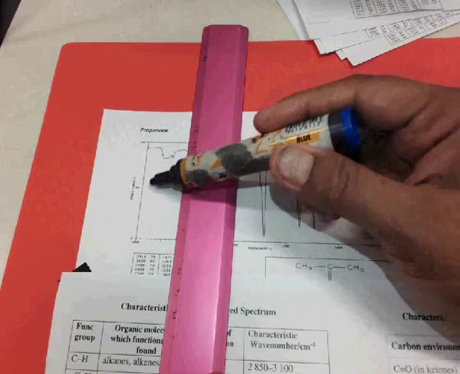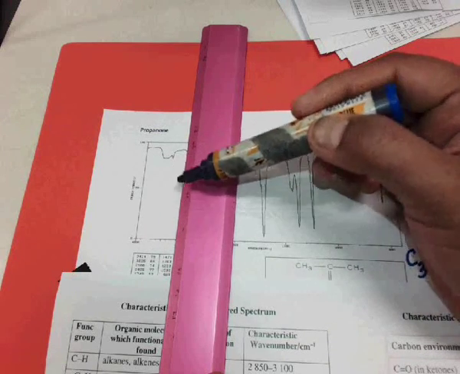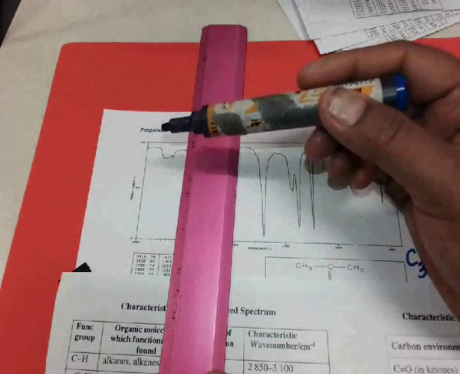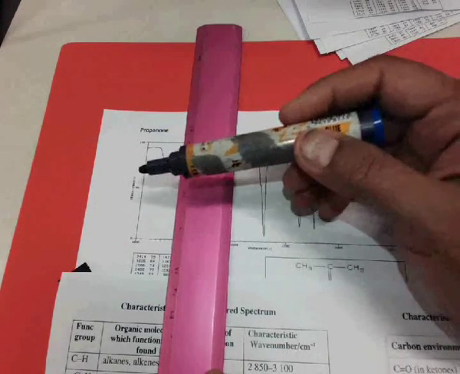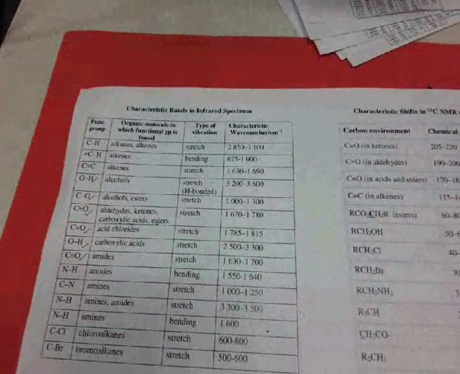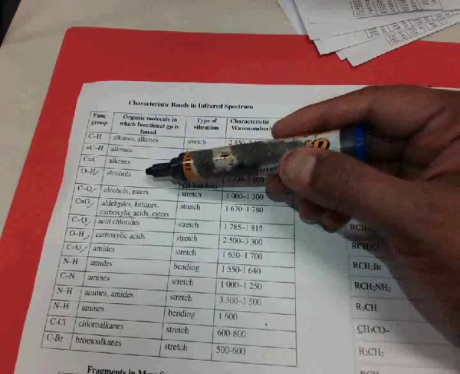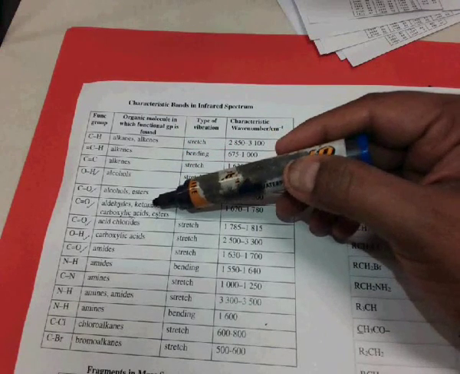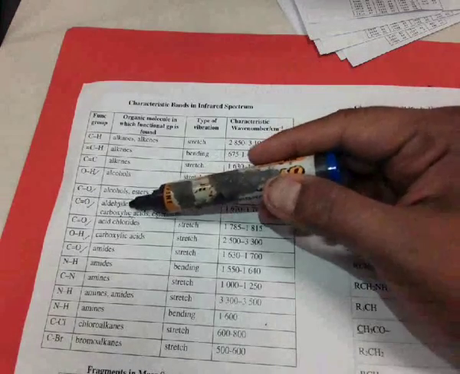I don't have any significant peaks over here. That is not so significant, so I can pretty much rule out that this is an alcohol. That just leaves me with the next bit on the data sheet, which says that if it's not an alcohol, then I'm looking for the next possible option, which is aldehyde or ketone.